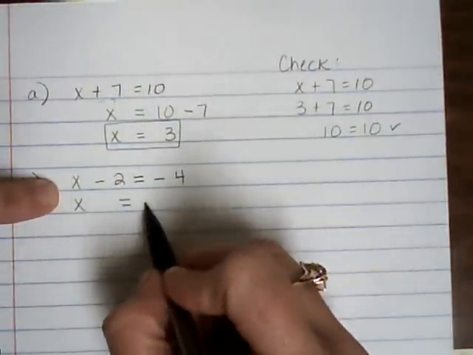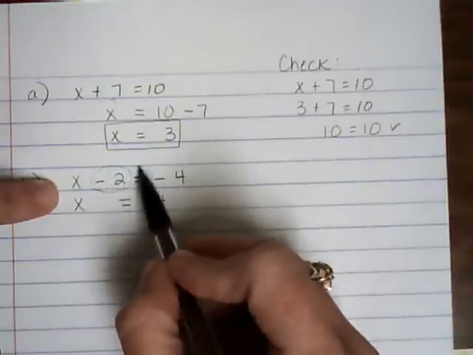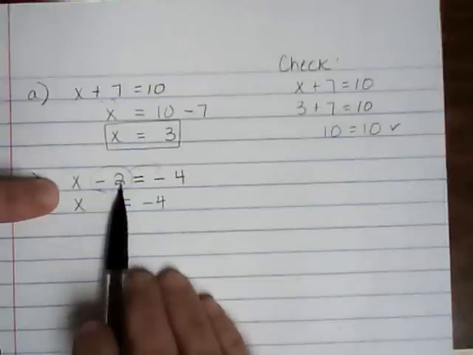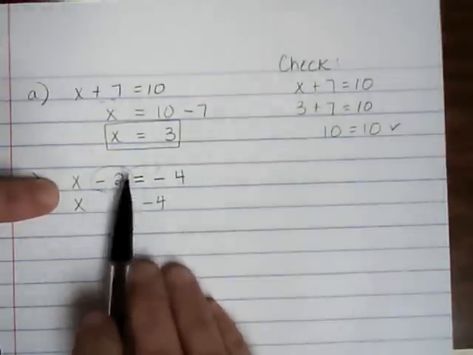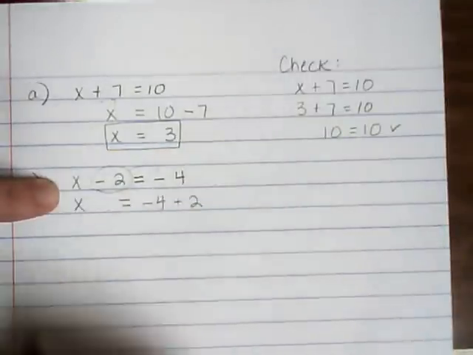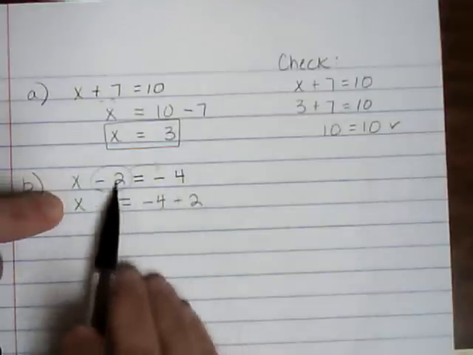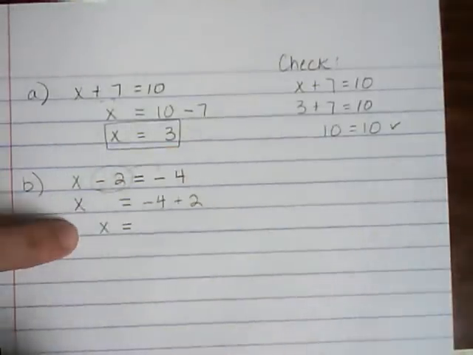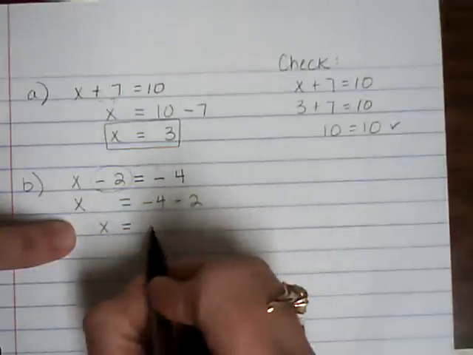So I'm to the step where I want variables on one side, numbers on the other. I already have a negative 4 here. I'm going to be moving this negative 2. So how do I move it? By adding, always by doing the opposite operation. If I move the 2 over to the right, it's going to be a positive 2. Remember I said when you move anything across the equal sign, it always changes the sign. So I end up with x is equal to negative 4 plus 2, which is negative 2.